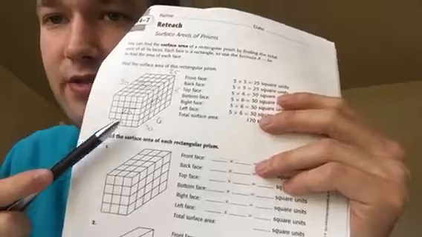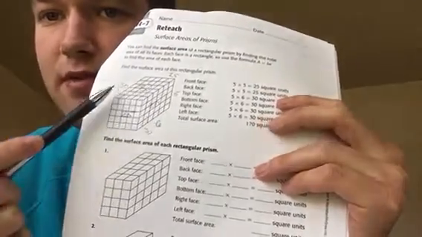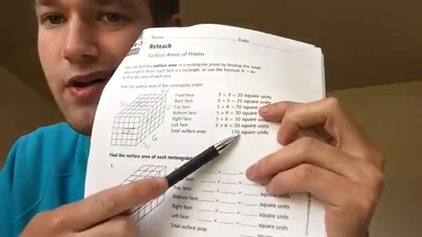So what that means is, to find out how many squares we would need to cover this whole thing, we would add 25 plus 25 plus 30 plus 30 plus 30 plus 30, which is equal to 170 square units. I always think of surface area with wrapping paper.